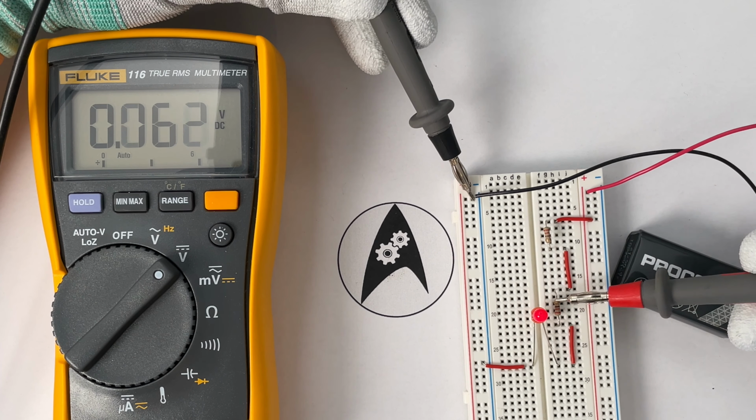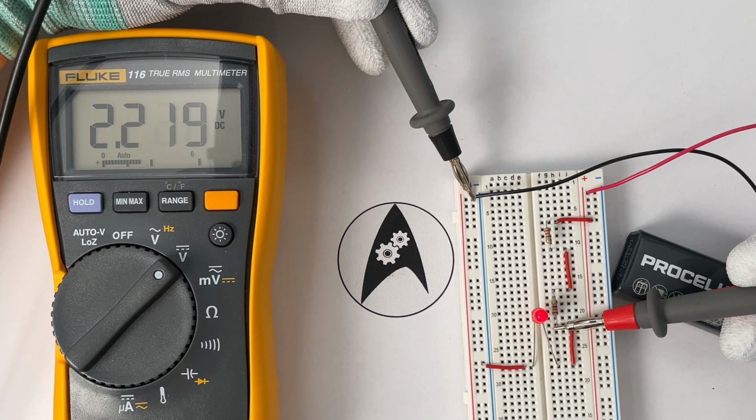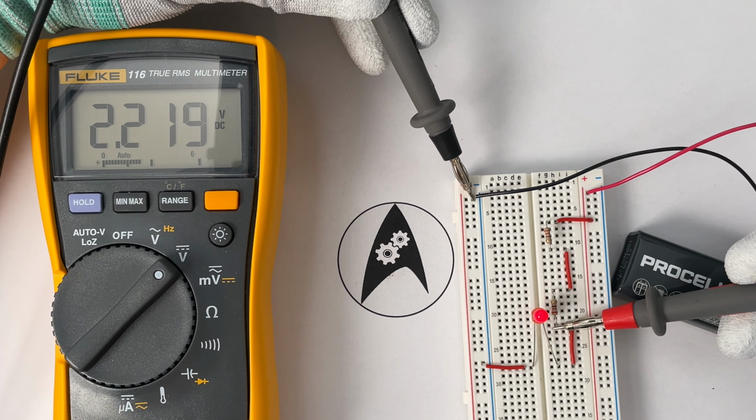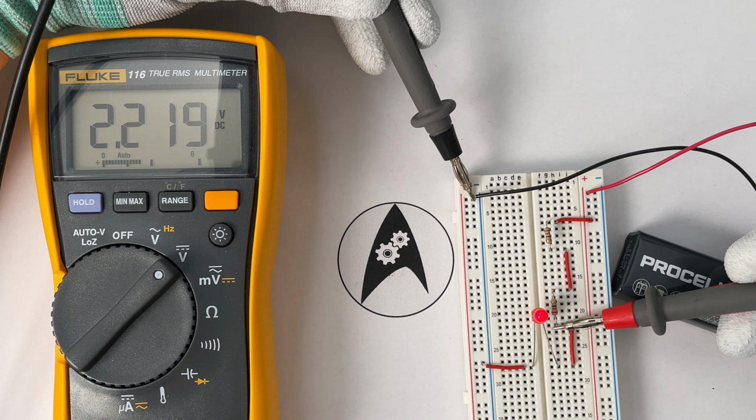When I move to the other side of the second resistor, you can see that the drop is even more significant now, from 9 volts down to 2.2 volts roughly. So again, once they have passed through the second resistor, they have lost potential energy, which is represented by the potential in volts, which you can see on the display of the voltmeter here.